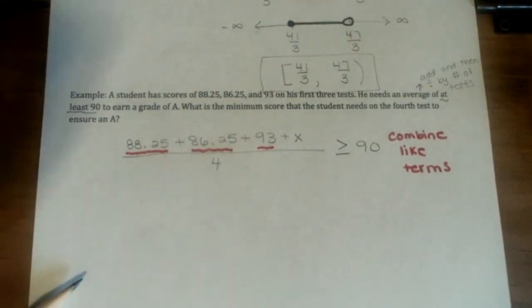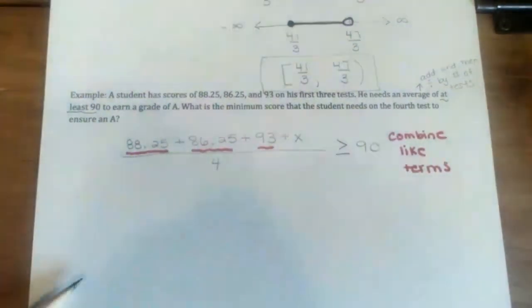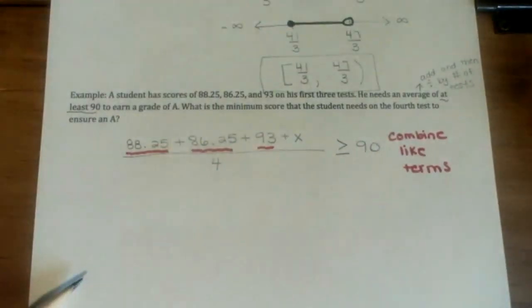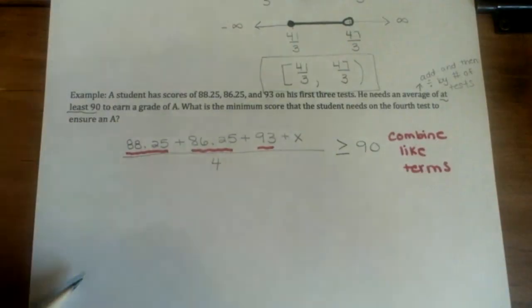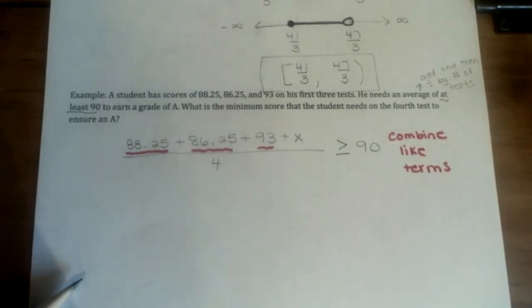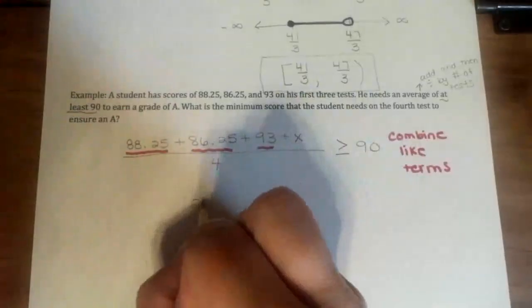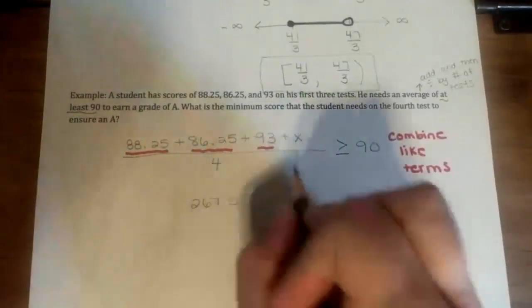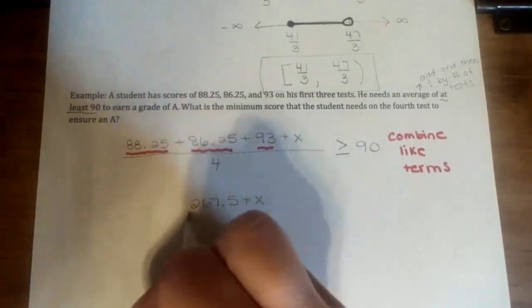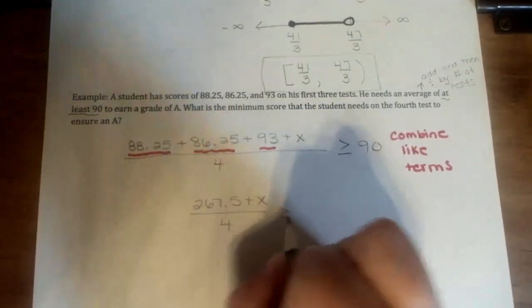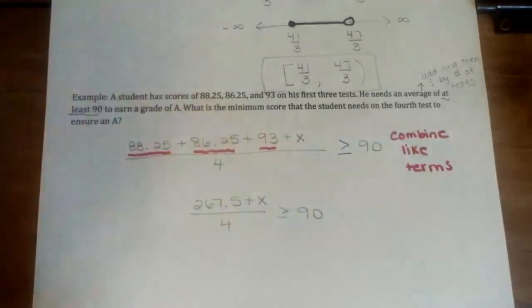Adding up and combining like terms, 88.25 plus 86.25 plus 93 gives us 267.5, plus our x, all over our 4, has to be greater than or equal to 90.